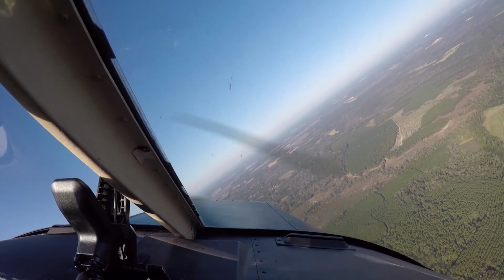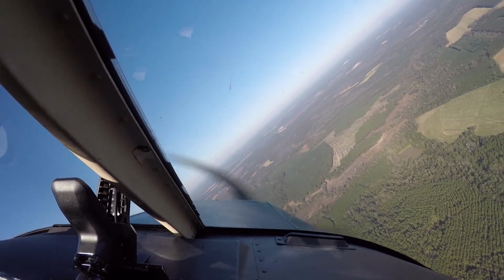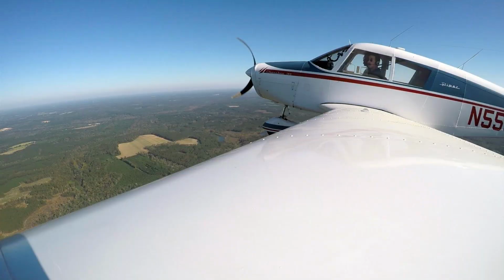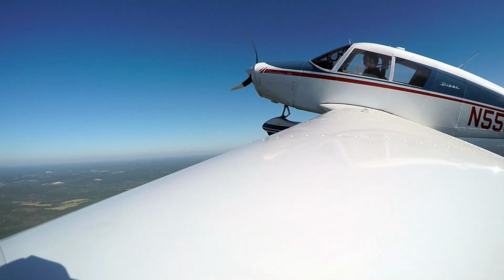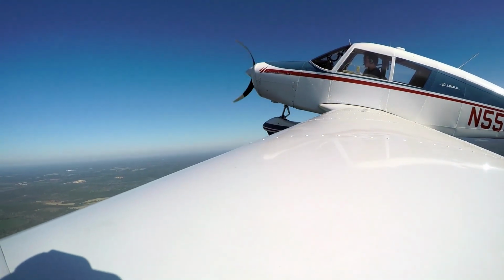Whoa, what's going on? So you're in a turn right now. Whoa, how do I stop it? I have the controls. You have the controls. Whoa. We were in a turn just then. But I wasn't turning the yoke anymore. The yoke was centered. I don't know why it was still turning. Why was it still turning?